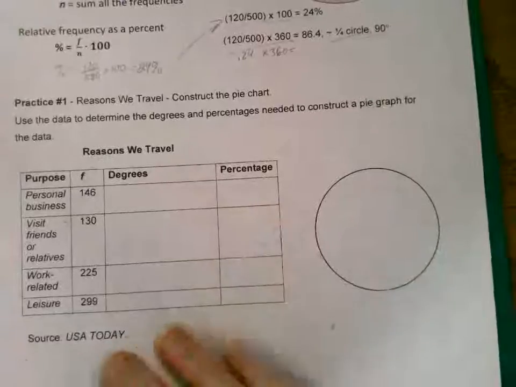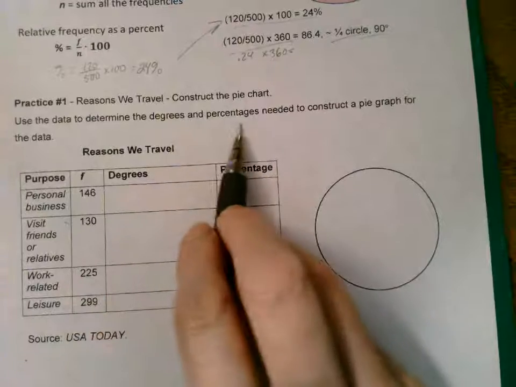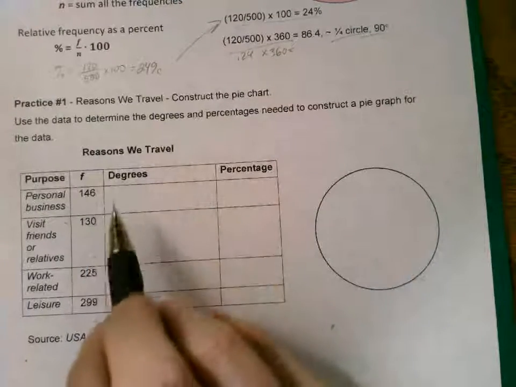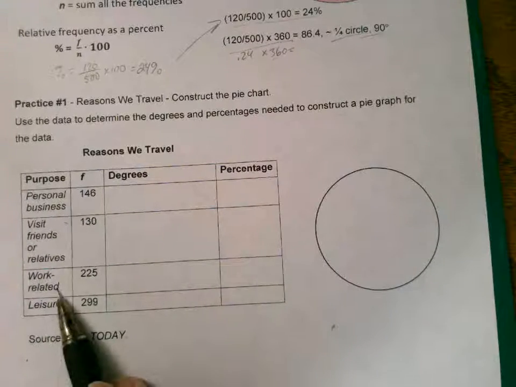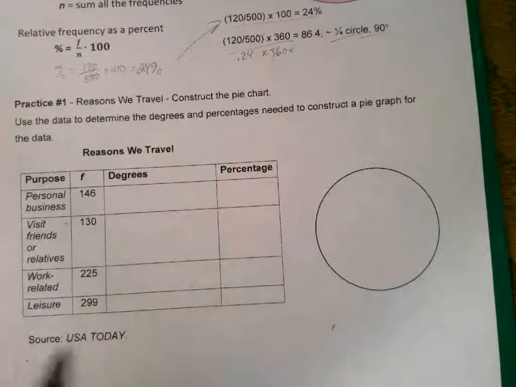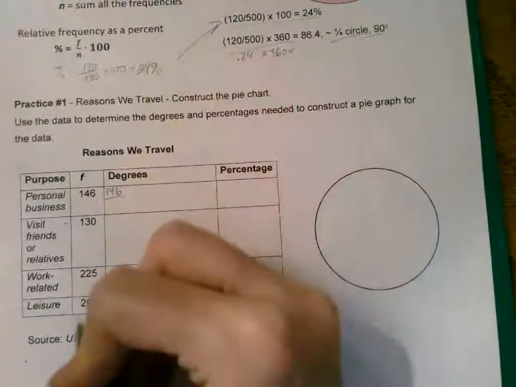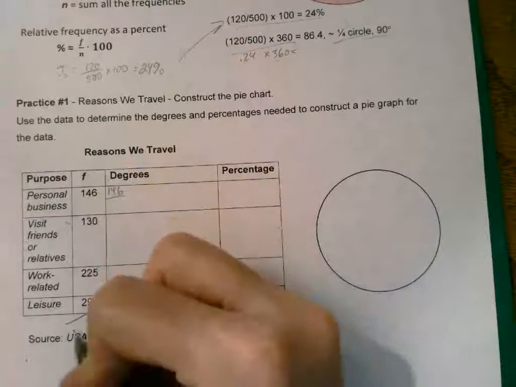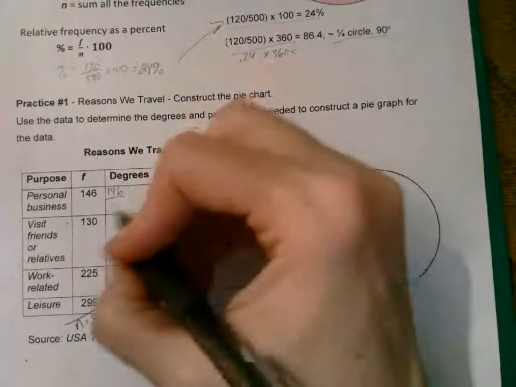Okay, so let's try one. Reasons why we travel, construct a pie chart. Use the data to determine the degrees and the percentages needed to construct a pie chart for the data. The purposes are personal visits for friends and relatives, work-related, and leisure. This is the data they came up with and the frequencies. So 146 over what was the total? Add this column up. If they don't give you the total, you need to come up with it. So there's 800 people that they surveyed.